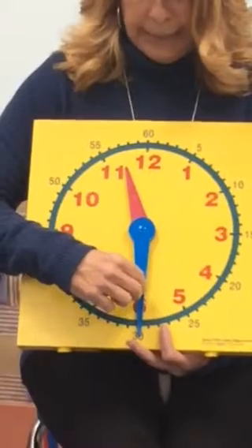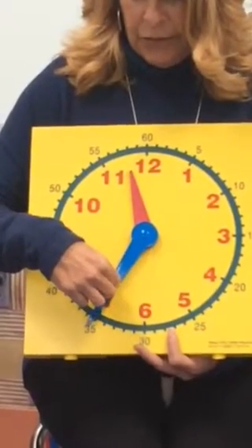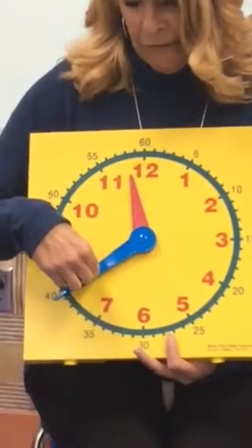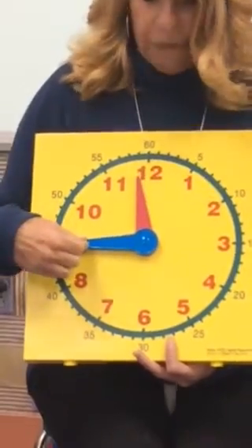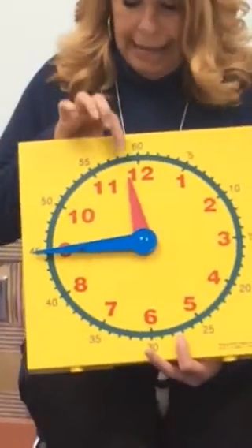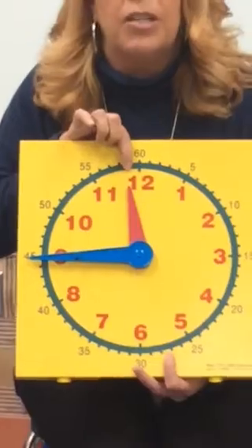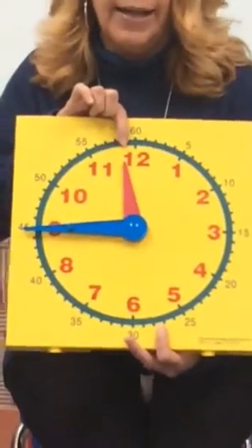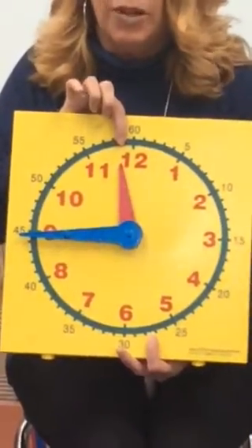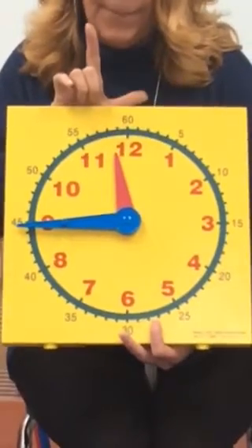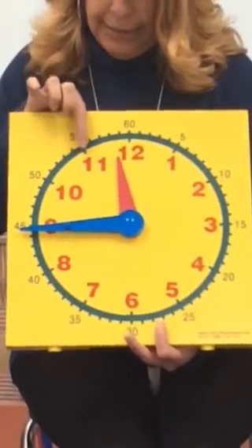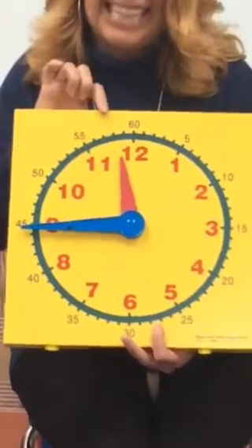So watch what happens again as we go on. 11:35, 11:40, 11:45. Wow, that hour hand looks like it's almost touching that 12. Do you know why? It's because it's almost 12 o'clock. It's very close, but it's not yet. So it's still the 11 o'clock hour.